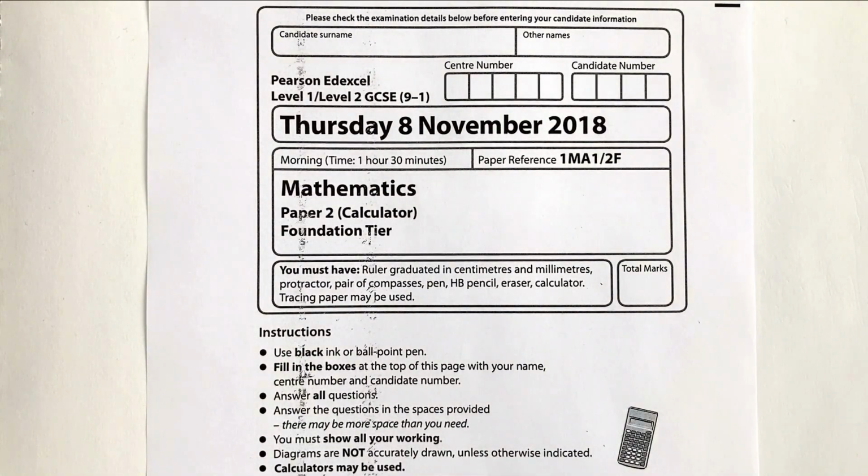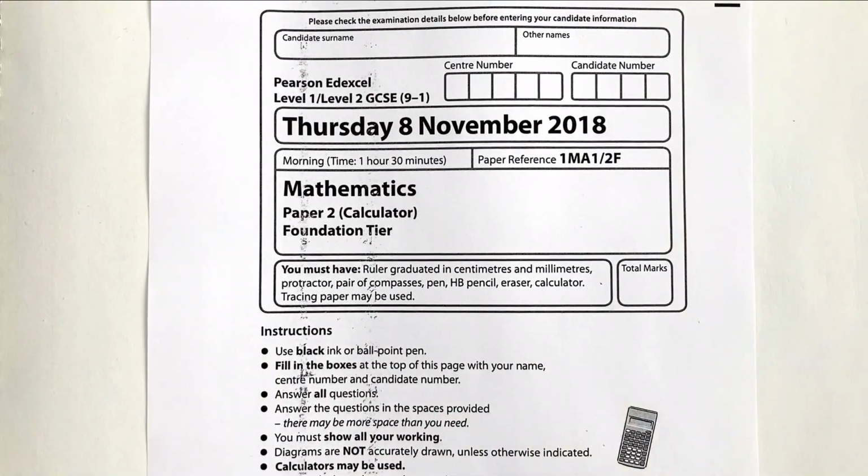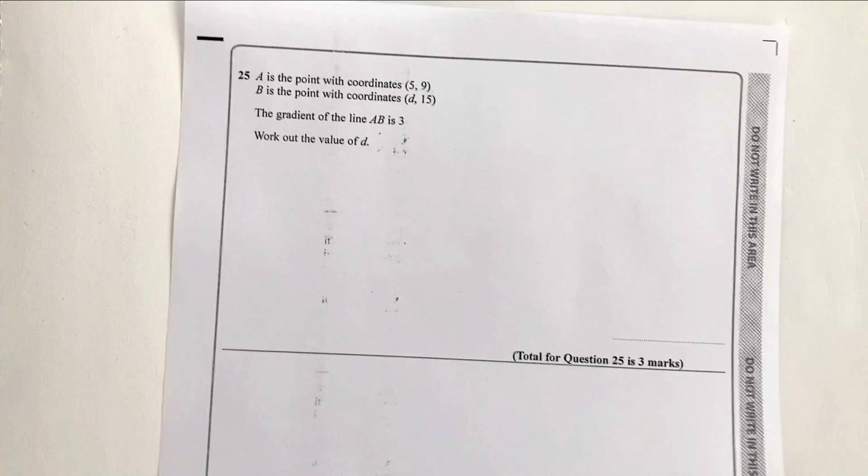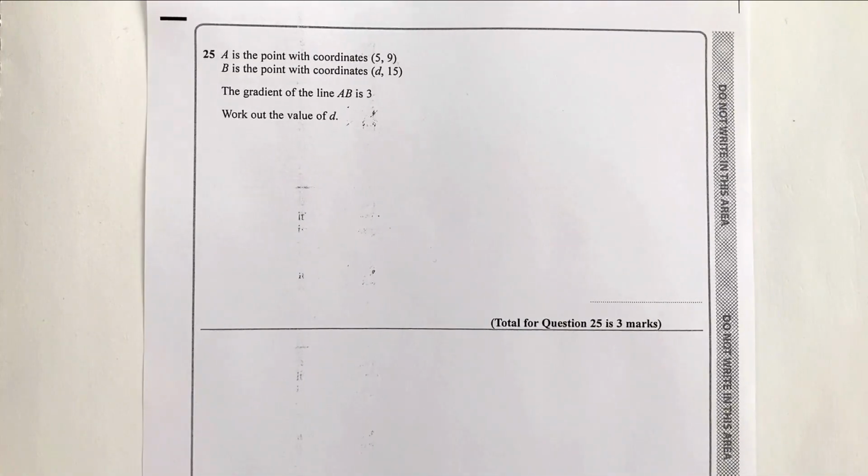Hi, this is the third video in the series where we're looking at the November 2018 maths paper for Edexcel, and it is the foundation tier. In the previous video we completed through to question number 24, so this is the final video in the playlist where we're going to be looking at 25 onwards. It should be a relatively straightforward, fairly quick video, I think, because we've only got a couple of questions to go, but please do stop the video, have a go at these particular questions and then compare your solutions.